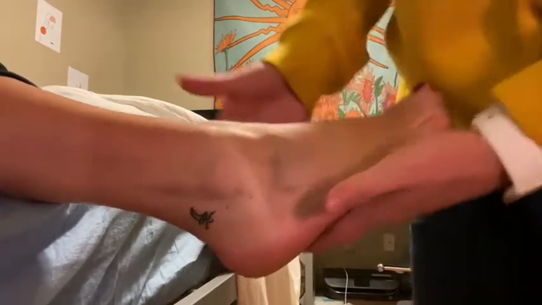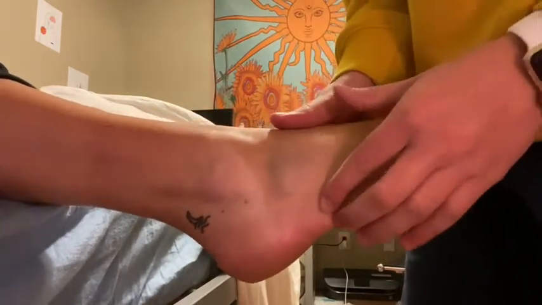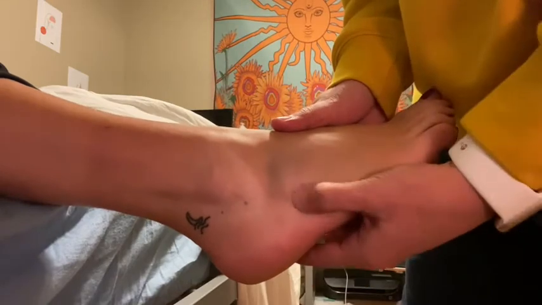as well as the cuboid. So let's find the base of the fifth. It's about right here.